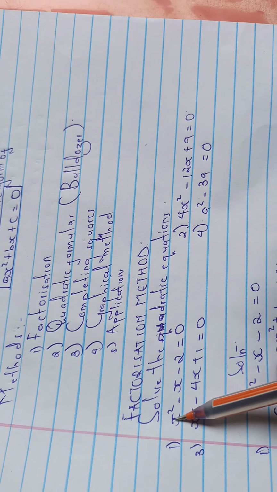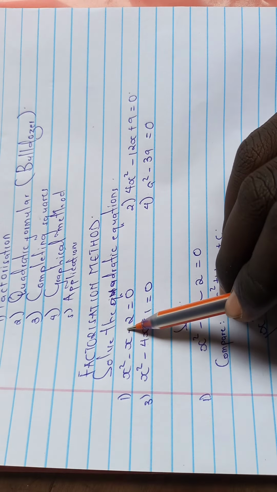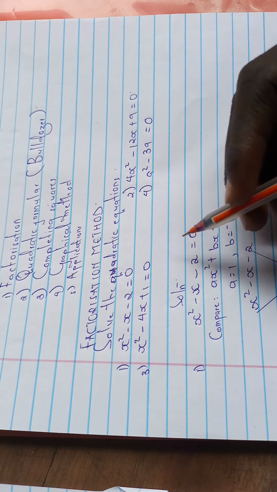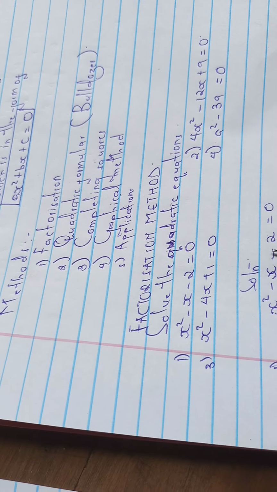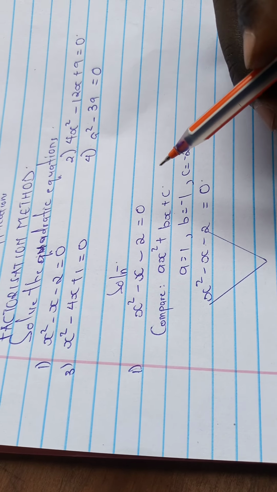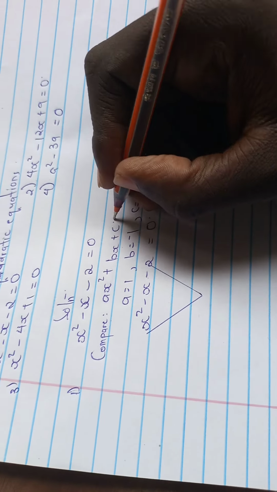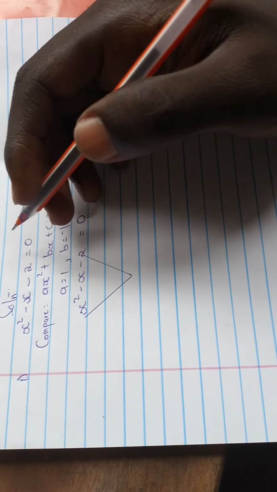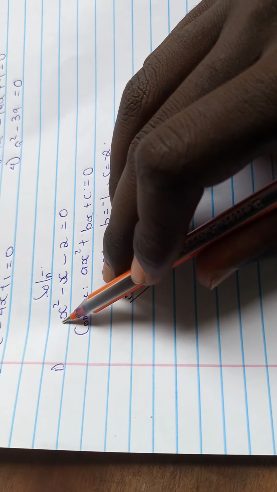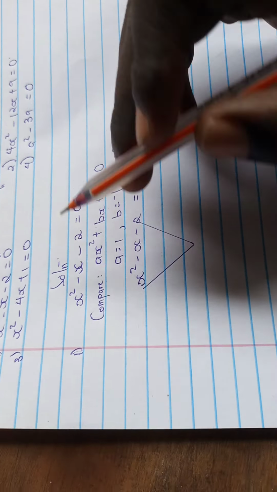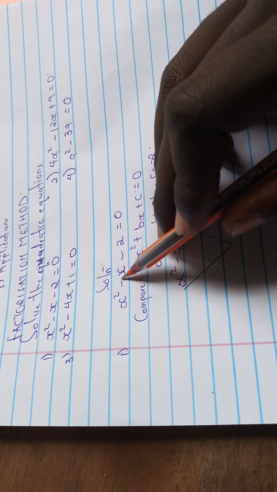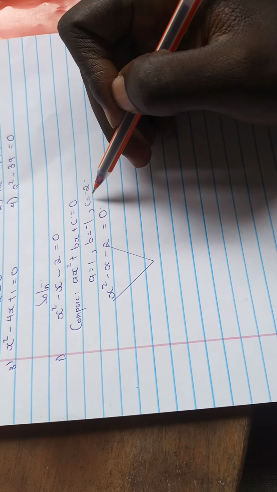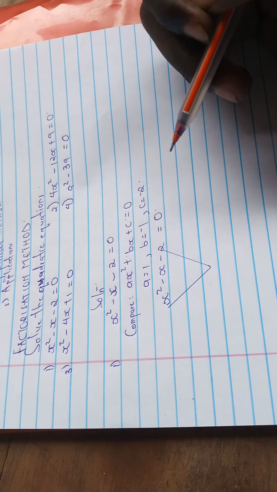So let's start with number 1. x squared minus x minus 2 equals 0. So this is the solution. You get x squared minus x minus 2 equals 0. If we compare it with the general equation ax squared plus bx plus c, we can observe that our a is the coefficient in front of x squared, which is 1. Our b is the coefficient before x. There is an invisible 1 here, so it's negative 1. And our coefficient c is negative 2.